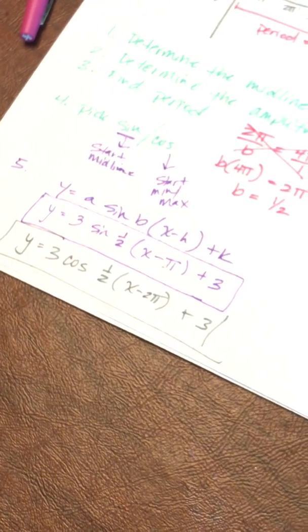Kind of cool. All right, I'm going to go through a couple more examples, just so that you can kind of get the hang of it. Keep going.